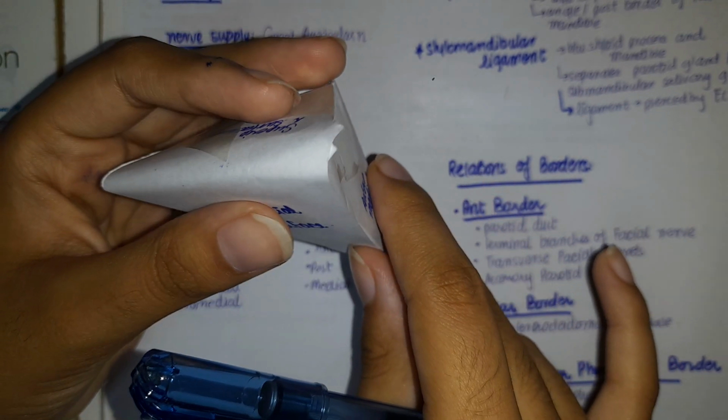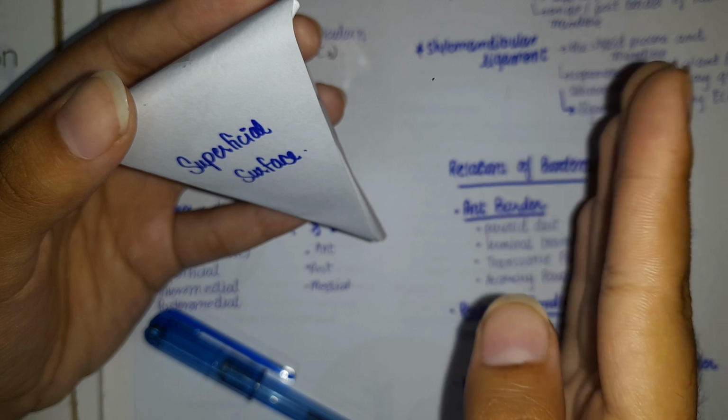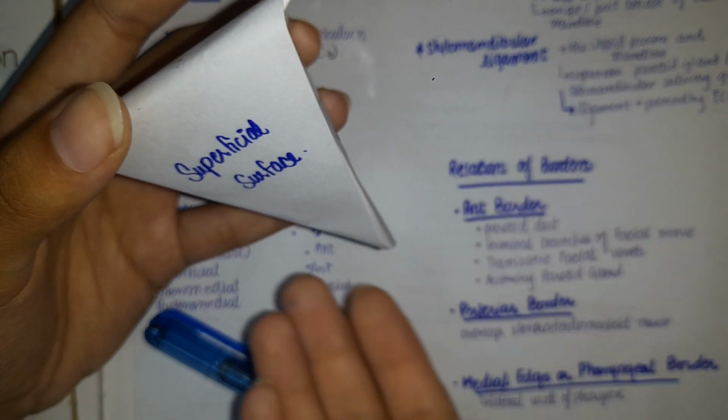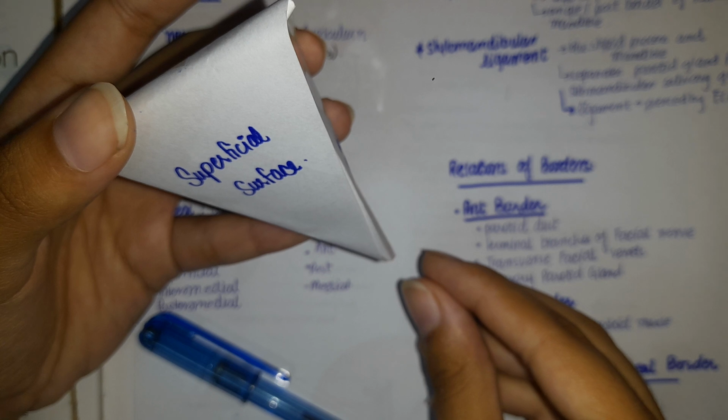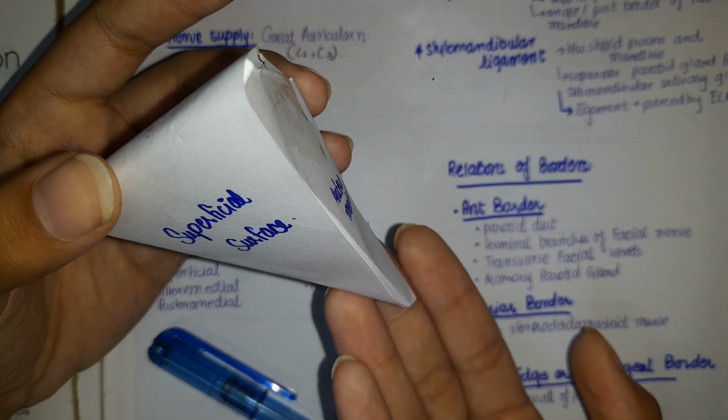Now the parotid gland is directed something like this. This superficial surface is going to face our cheek region. This superior surface will be upwards. This anterior border will be projecting to the anterior side, posterior border to the posterior side, and the apex will be directed downwards. And you can see here is the anteromedial surface, over here will be the posteromedial surface. And this superficial surface will be in contact towards the cheek region.